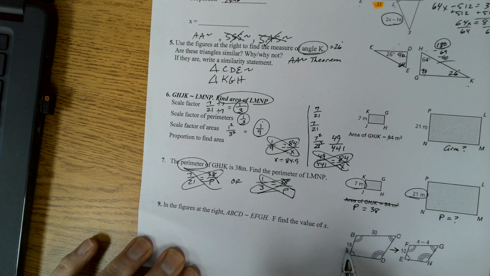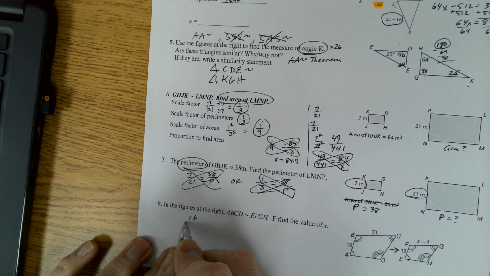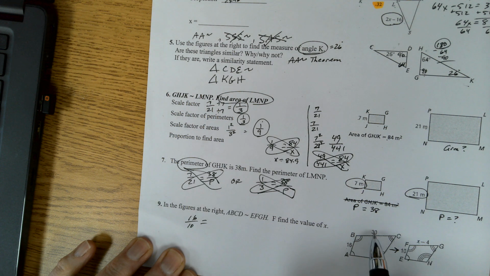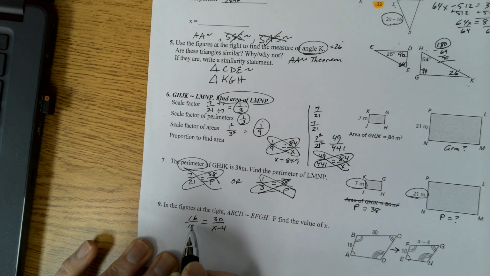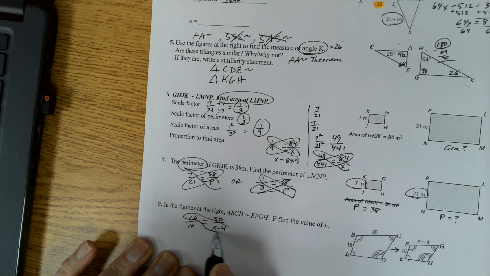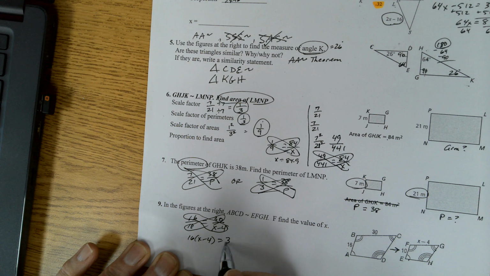So in this one, we're going to go corresponding sides. 16 to 10 equals corresponding sides. It's just the ratio of the corresponding sides. Now you can reduce this to make your work a lot easier. Let's not reduce it. Top times opposite bottom equals top times opposite bottom. I'm not going to do it all the way.